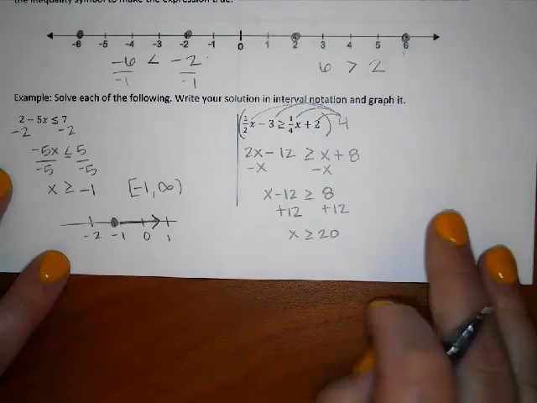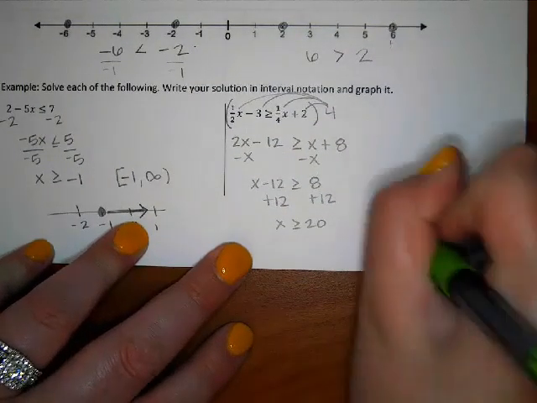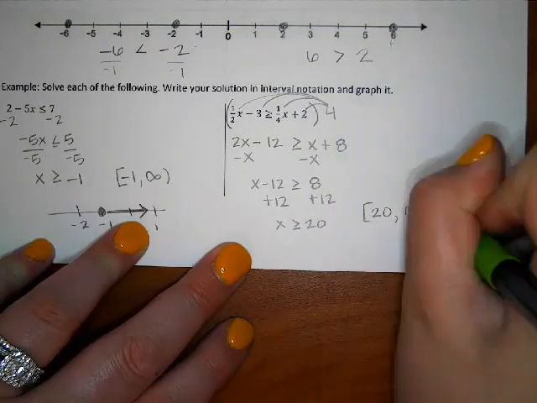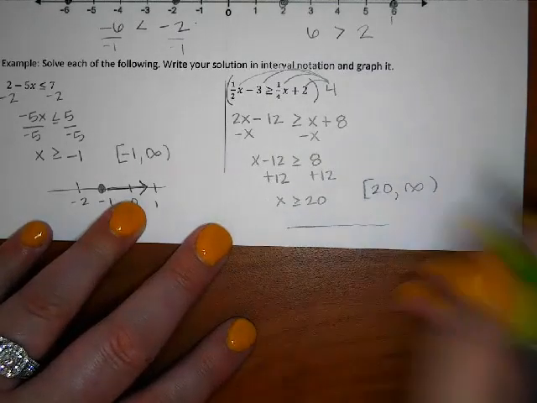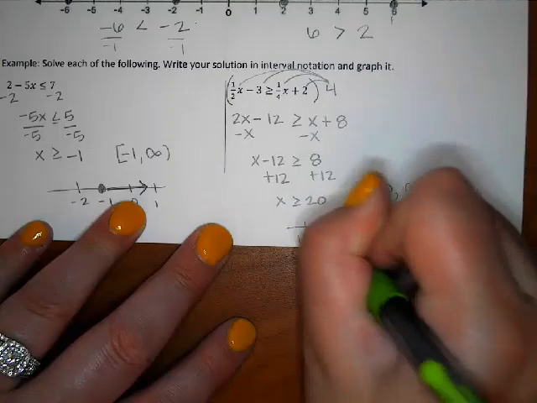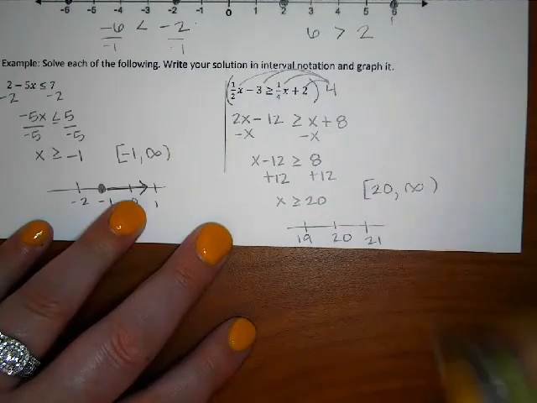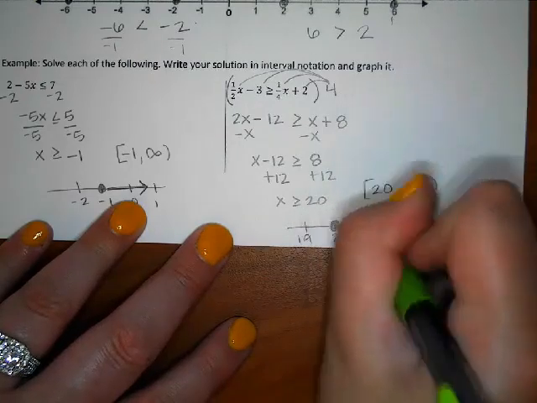X is greater than or equal to 20. So 20 is the smallest number, and then it's all the numbers that are larger than 20. And I'm putting a bracket because I can include 20. And your number line doesn't have to include 0, in my opinion anyway. So I'm going to say I'm going to equal 20, and then I'm going to have all the values that are greater than 20.